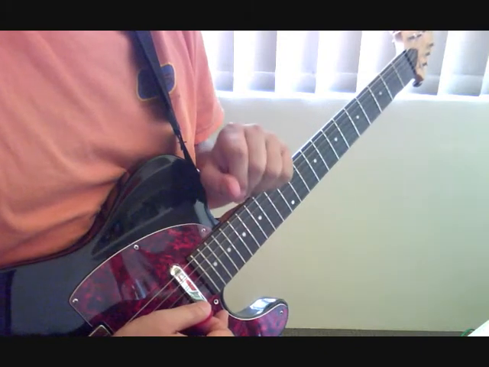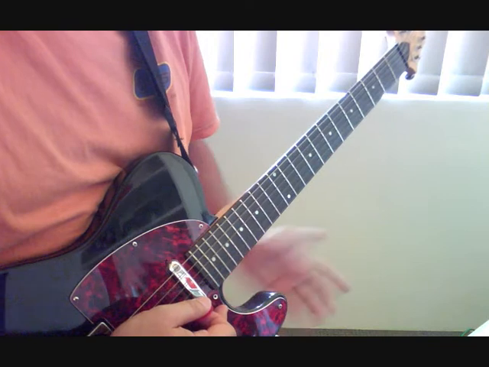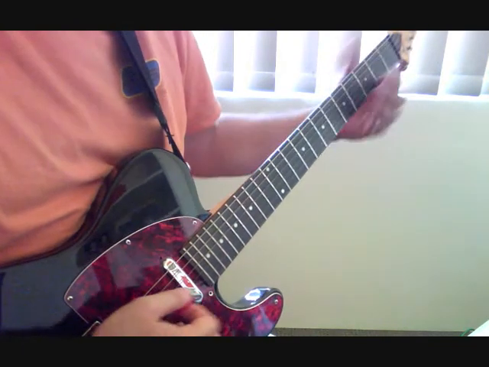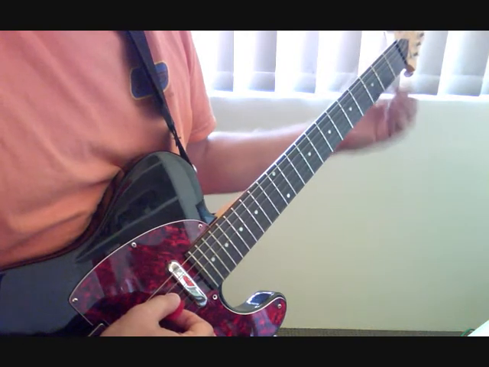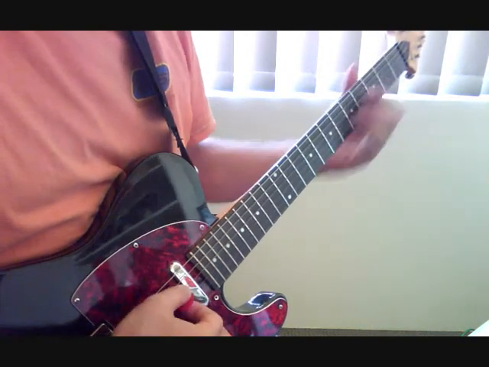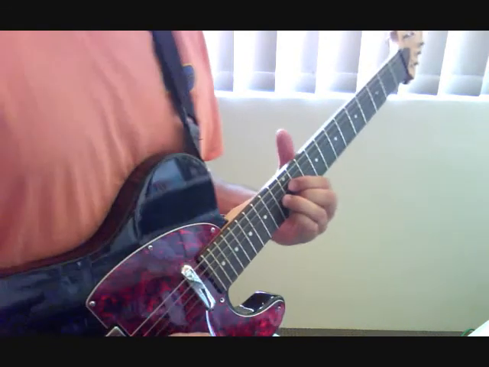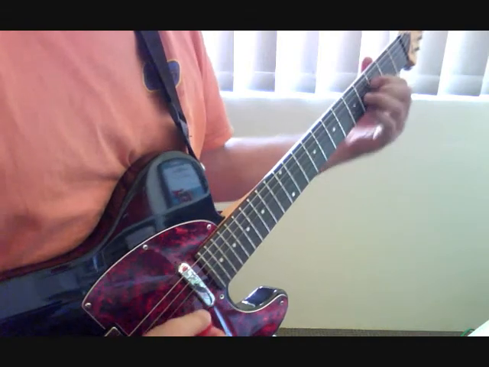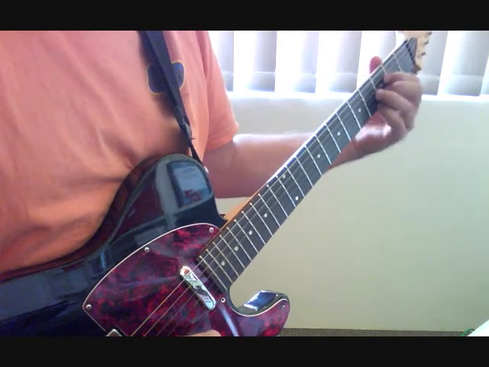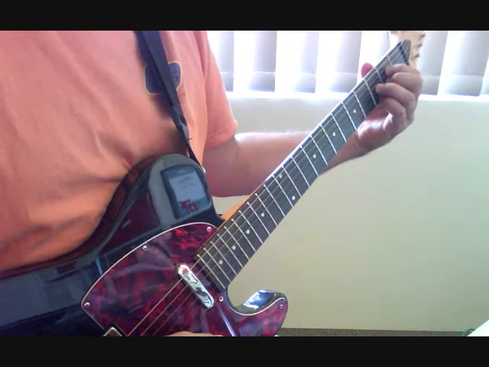You have 2 diminished chords with 4 inversions each, which give you the 8 chords that I just mentioned. So again, one way to look at it is that I have 8, 1, 2, 3, 4, 5, 6, 7, 8, or I have only 2 with 4 inversions each.